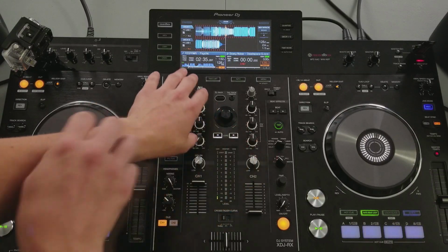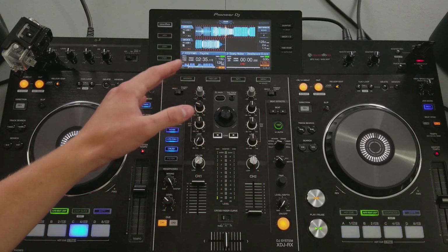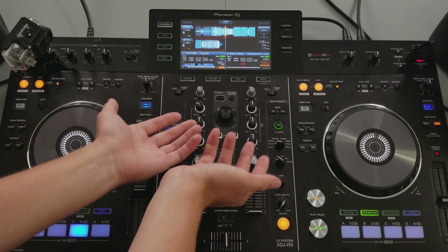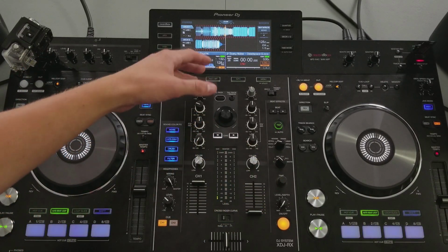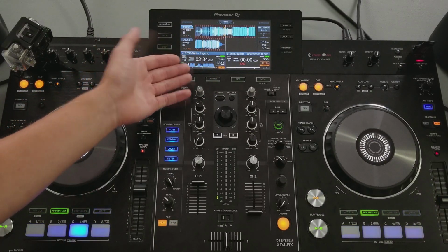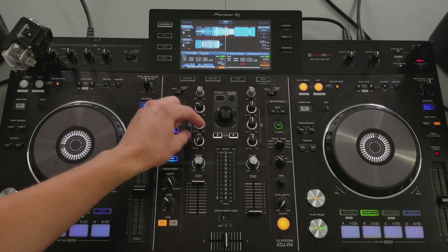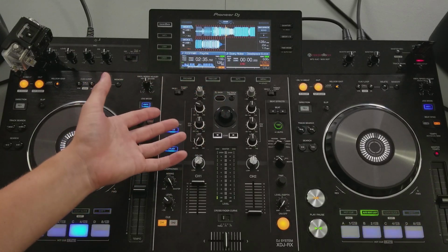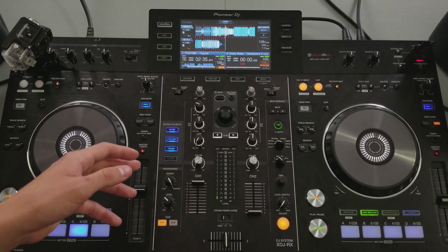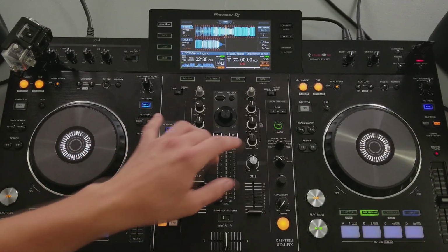So you want to mute the one that has the least amount of strength between both tracks. So in this one, there was no bass line for the intro part, but I still muted it just because the two kicks are different. So it would have created a struggle between the two kicks in both tracks.